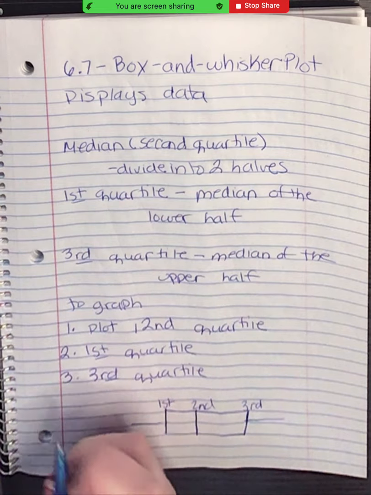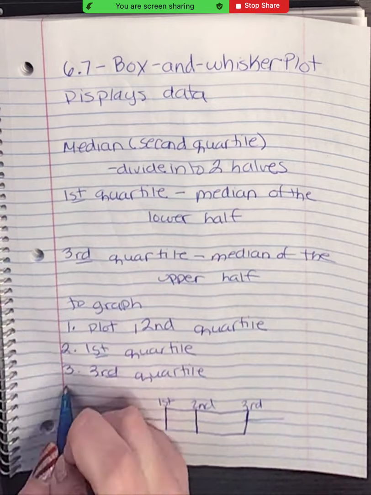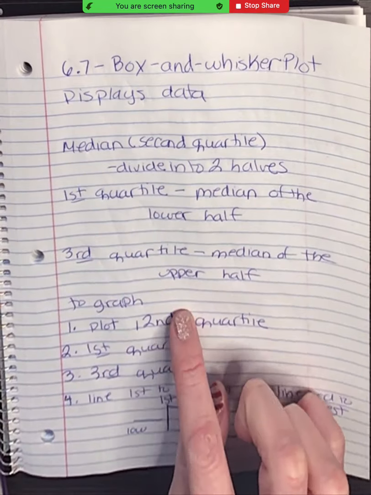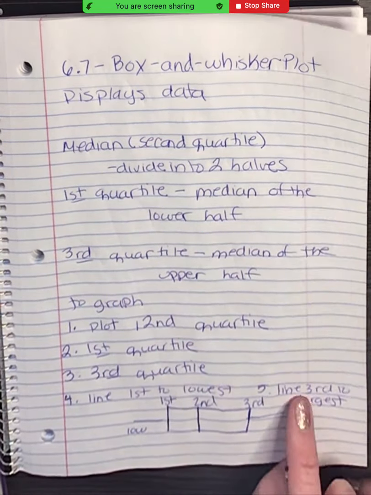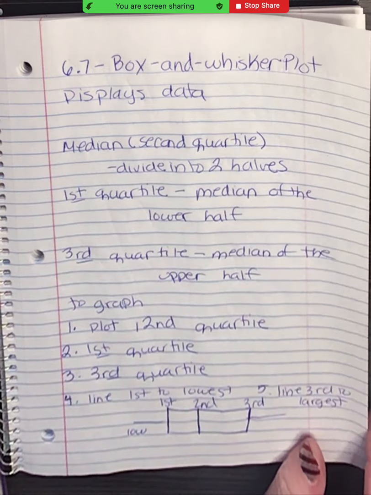And the other whisker goes from your third to your largest number. Okay, so you use those 5 points: the second quartile, the first quartile, the third quartile, the smallest, and the biggest number. Okay.